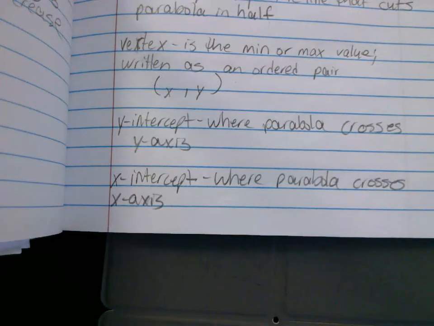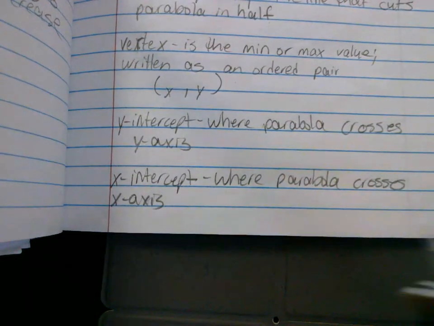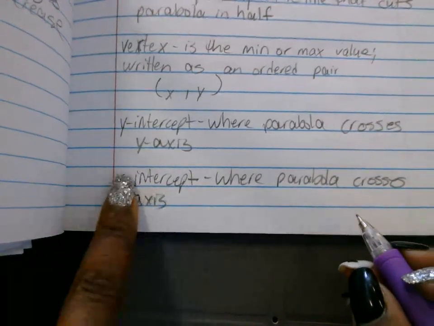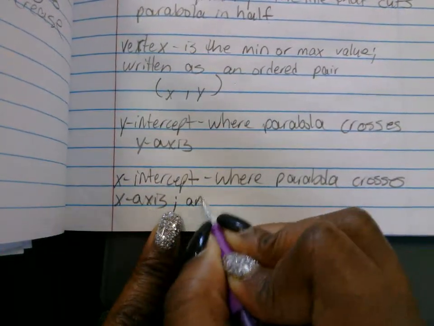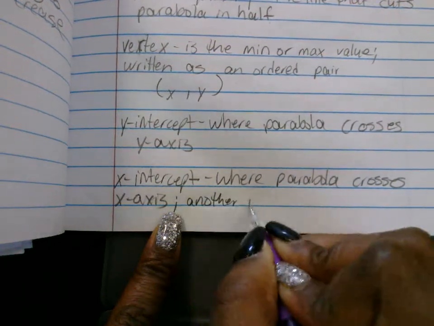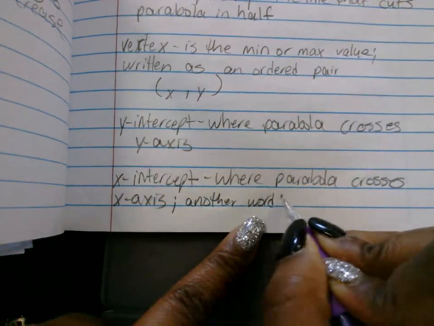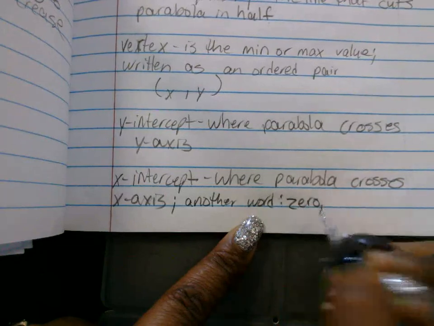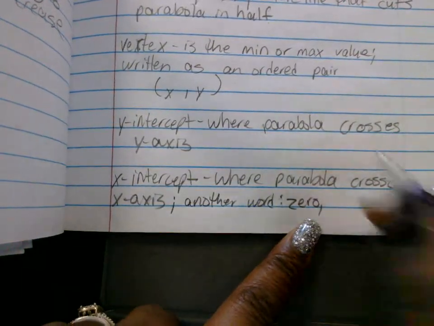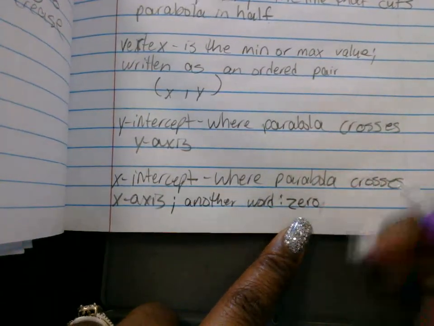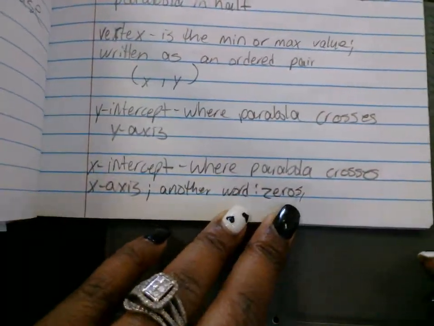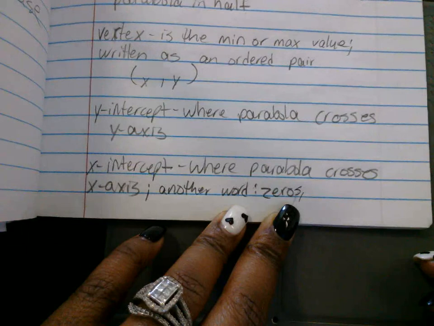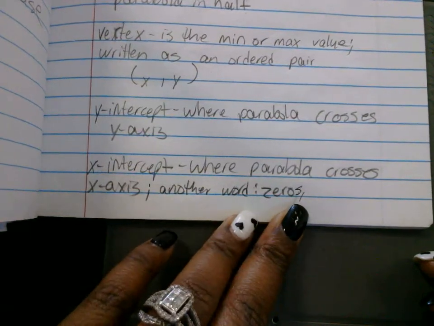Another word for x-intercepts, there are many different words. We got zeros. Zeros, that's another word for x-intercepts.